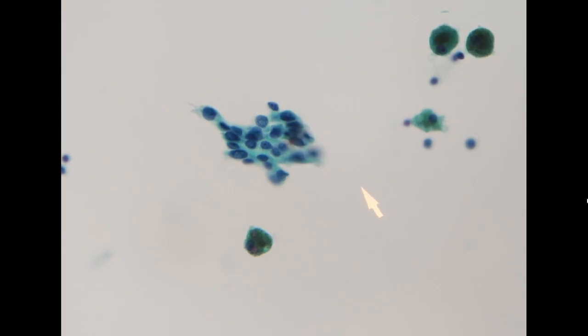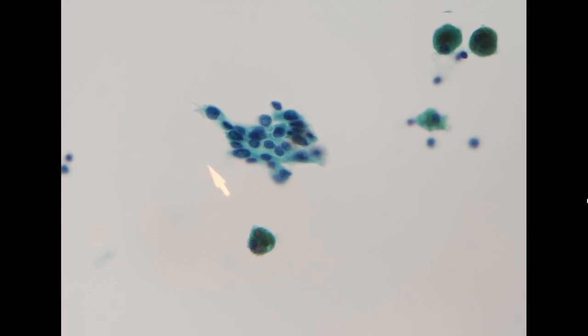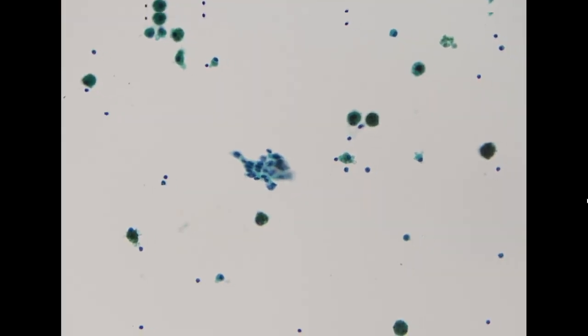So we will search for aggregates of epithelial cells. And what we see here is very similar to what we just saw in the thyroid aspiration. So this represents cells of papillary carcinoma. You can appreciate the nuclear inclusions here and there. So we do identify some epithelial cells here. This is consistent with our expectation.